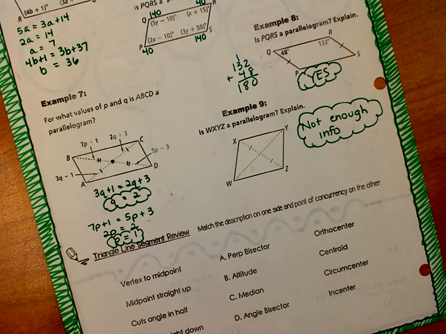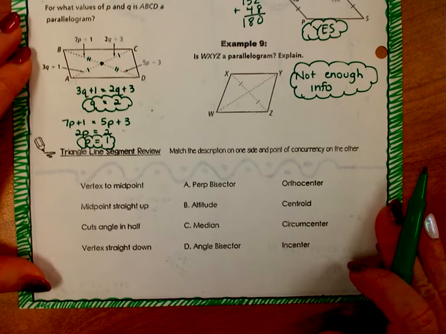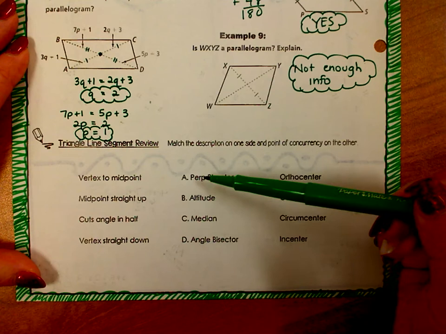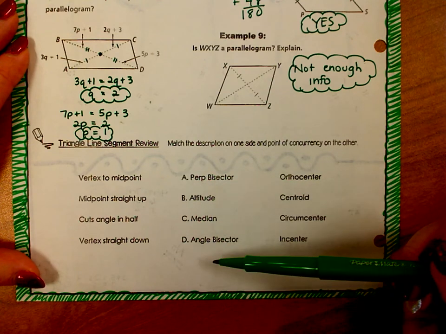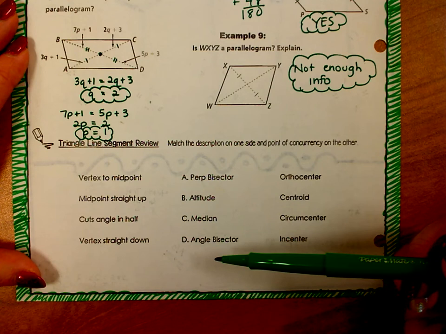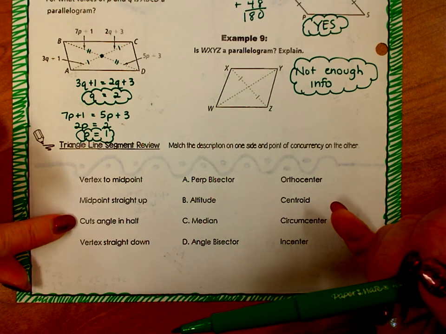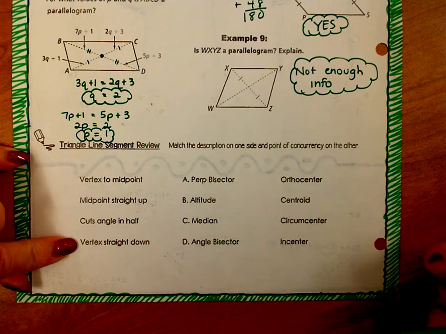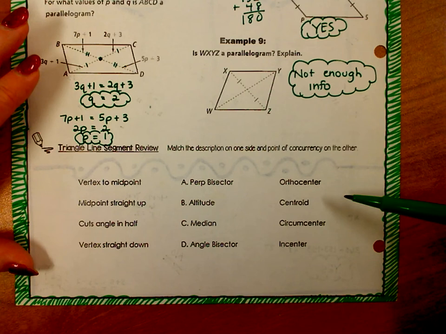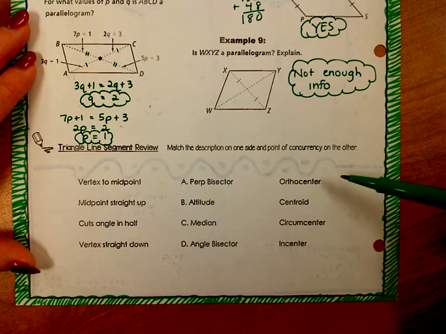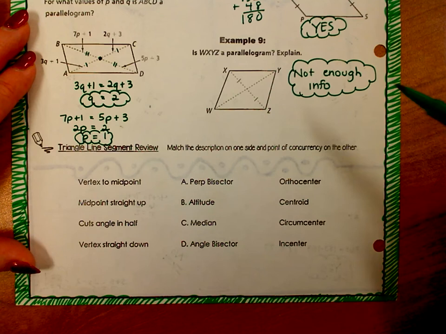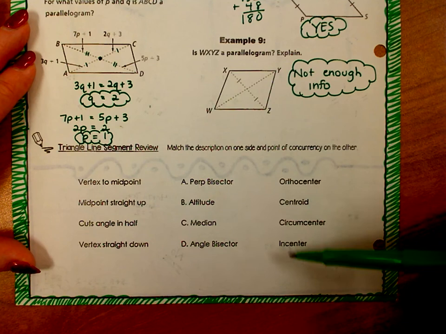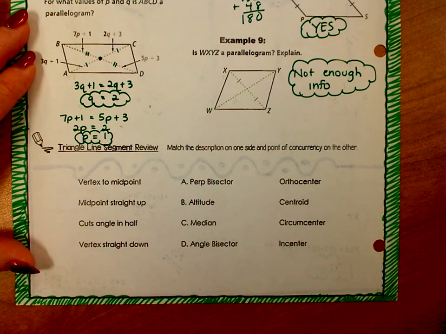Okay, now, for the last part of this, this is something that you're going to do on your own. Each one of these lines up with one of these. These are your triangle line segments. They should be familiar. We've gone over them several times. So, next to each one of these, put the letter that describes the triangle line segment that you're looking at right here. Okay, over here, these are your points of concurrency. So figure out which triangle line segments intersect to give you this point of concurrency. And same thing, put the letter of the correct triangle line segment next to its point of concurrency.